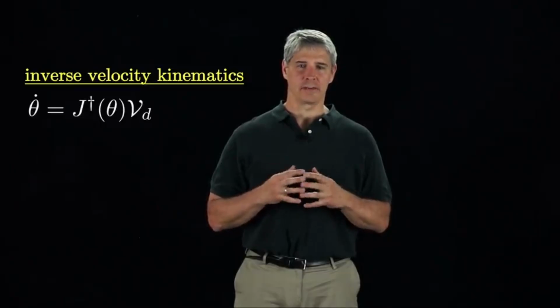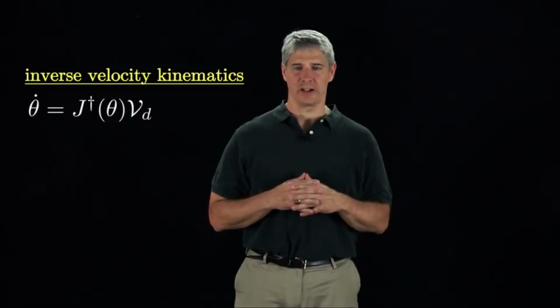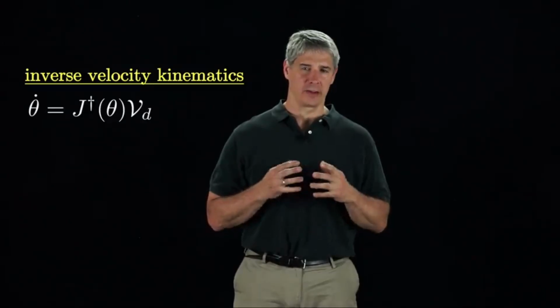We have been focusing on finding the joint positions that achieve a desired end-effector configuration, but in some cases we only need the joint velocities that achieve a desired end-effector twist. We call this the inverse velocity kinematics, where the desired twist Vd and the Jacobian J are expressed in the same frame, either the space frame S or the end-effector frame B.